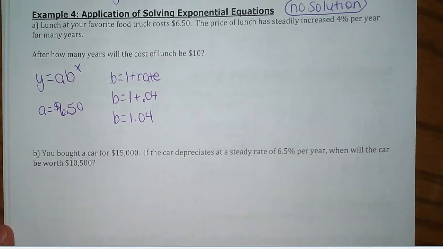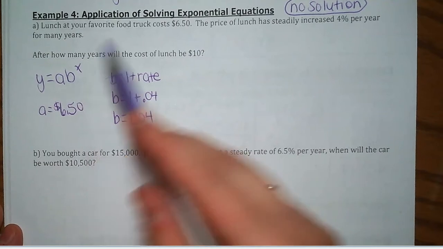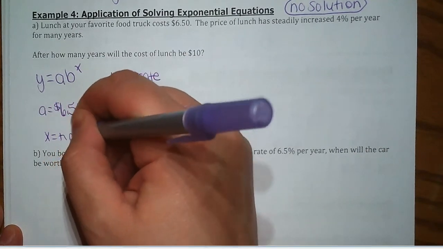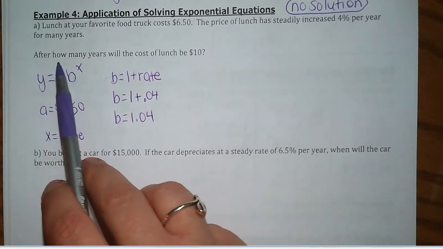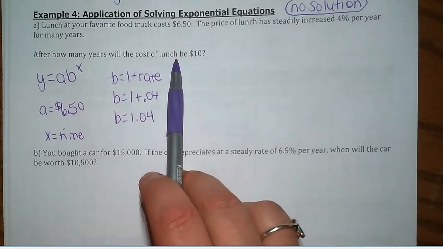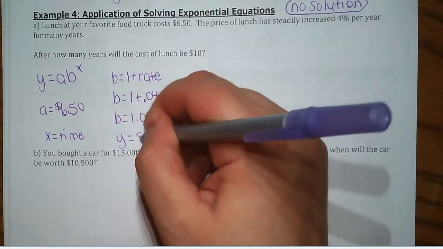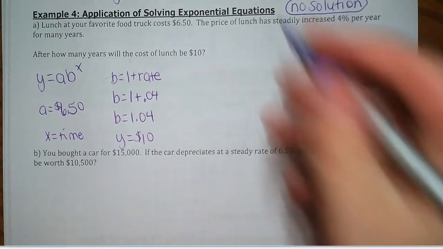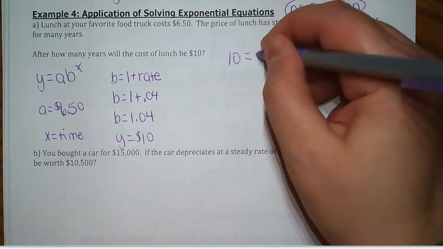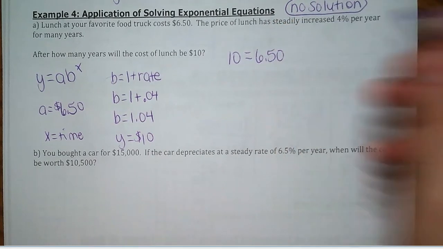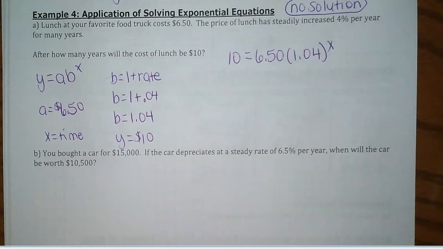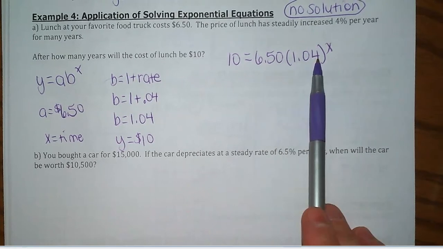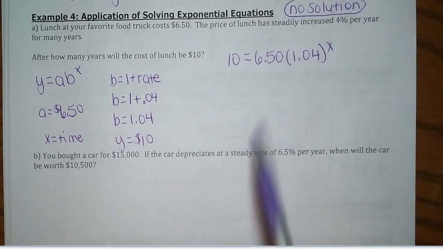Now, this is interesting. So our variable is actually going to be x, which is the exponent here. X is representing time. And so I know what I want the lunch to cost. It says after how many years will the lunch cost be $10? So what we're actually going to do is plug in 10 for y. So my setup would be 10 equals 6.50, or you could just put 6.5 if you want to, times 1.04 to the x. Now, the first thing you got to remember, do not multiply these numbers together. That's the most common thing people will do.